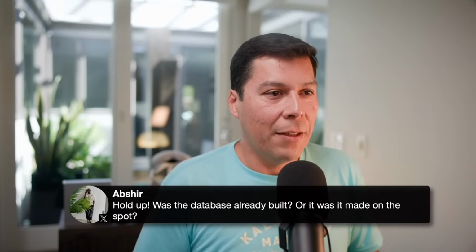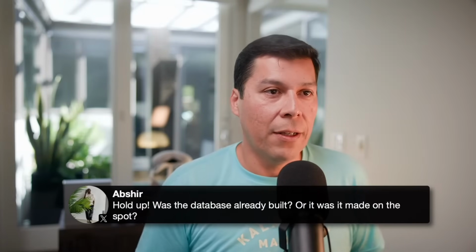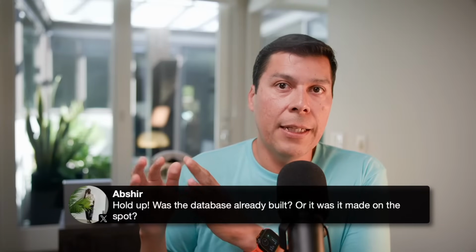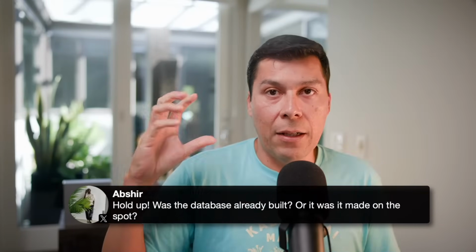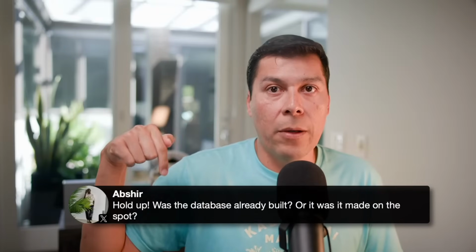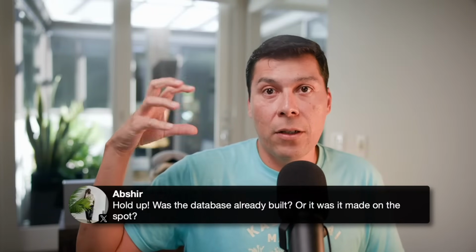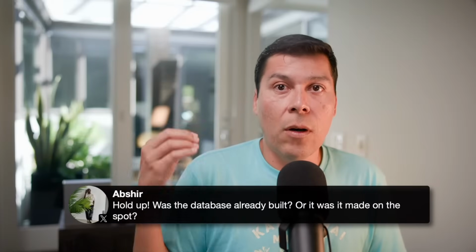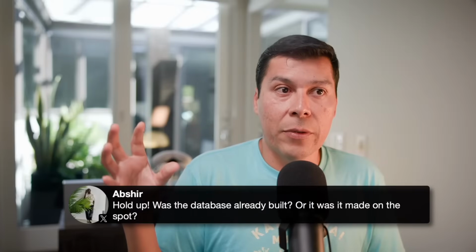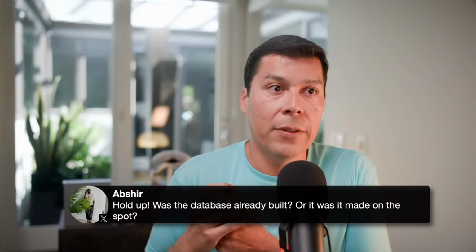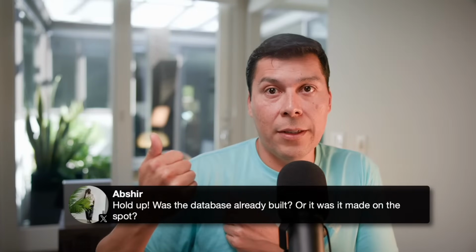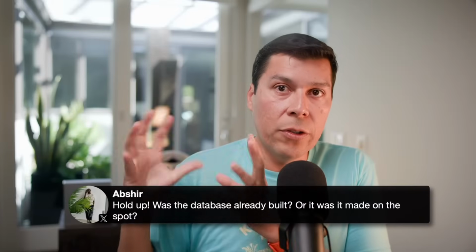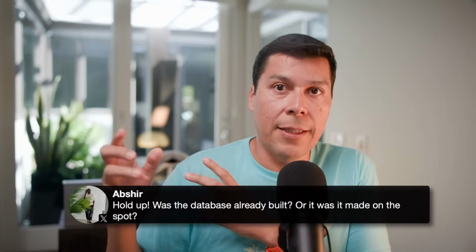Hold up, was the database already built or was it made on the spot? So the database was already set up through Convex. He didn't actually make the database, and I'll talk a bit more about what this means, because the database is all TypeScript code in the actual repo. So when you pull down that repo, all of the database information is written in TypeScript, which is kind of why I love using Convex. AI models know how to talk to Convex databases because it's already in TypeScript. And then all the tooling and everything is there. So the setup is really that fast.